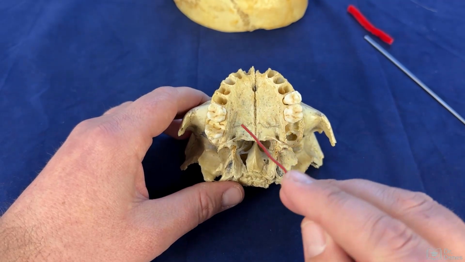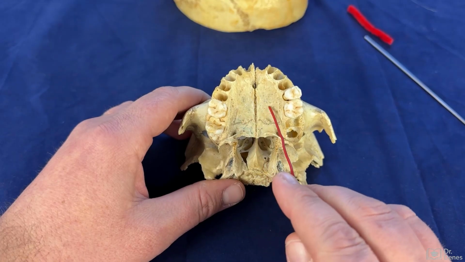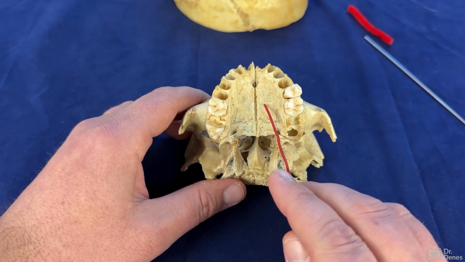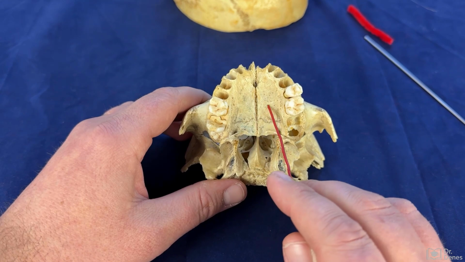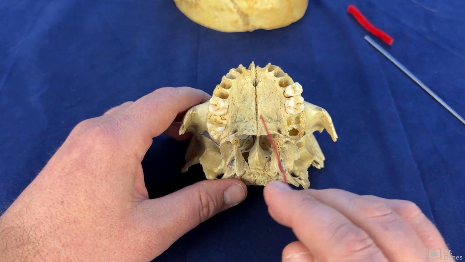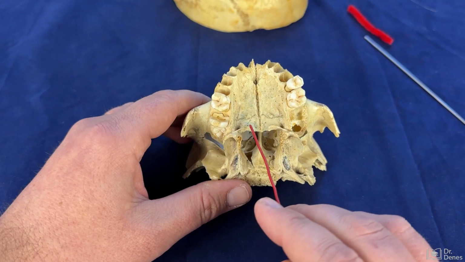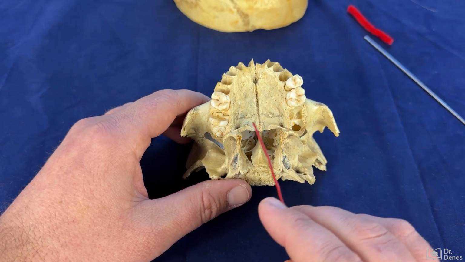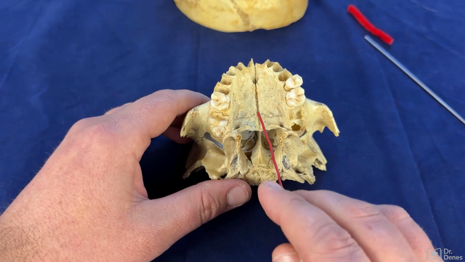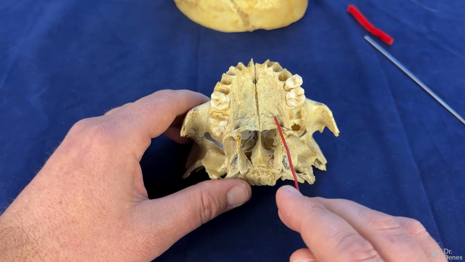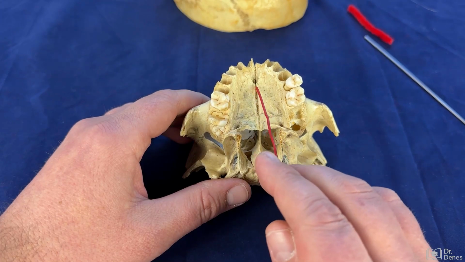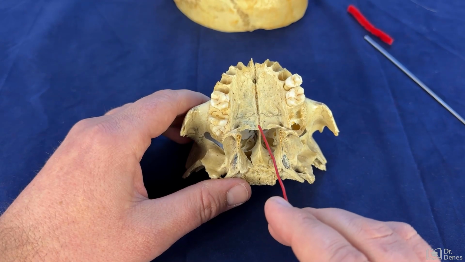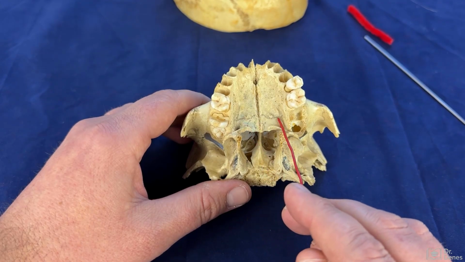Now in the middle we have the processus palatinus of the maxilla, and the hard palate is made up by these in its anterior two thirds, and the posterior third is made up by the horizontal plates of the palatine bone. The sutures between these are sutura palatina mediana and sutura palatina transversa.